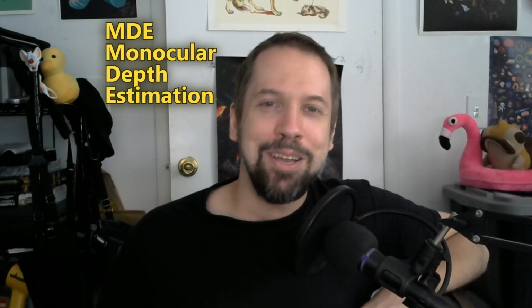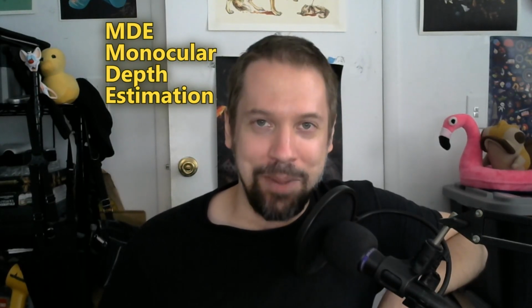So, the first one I mentioned, MDE, Monocular Depth Estimation. I love this thing. This thing is probably my favorite bit of AI technology that has come out in so long. I love it because it helps you detect depth in your scene. And I'm just recording on a webcam. I don't have any sort of depth information. I'm not using a fancy cam that knows that there's information around that I have access to.